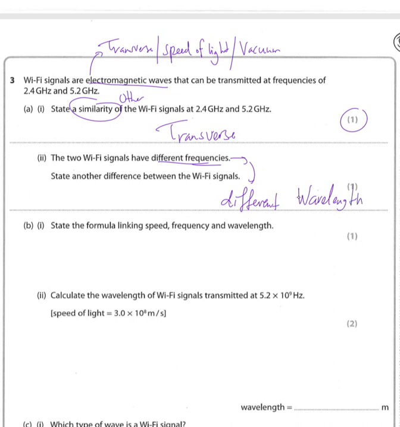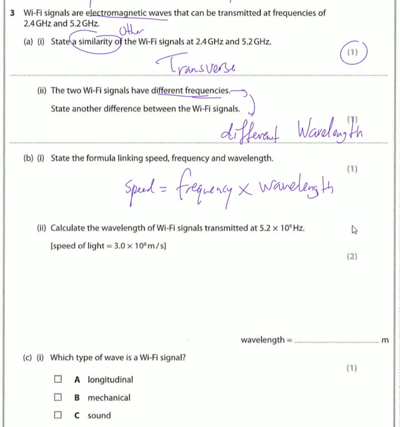Okay, so if you remember when we talked about the EM spectrum way back in Year 9, if frequency is different, then wavelength will be different as well. Now the equation, again, the good thing is they listed it properly. So speed is equal to frequency multiplied by wavelength. Okay, here we go. Now we've got 2 marks and we need to work out the wavelength. All we need to do is rearrange it. So wavelength is equal to speed divided by frequency.